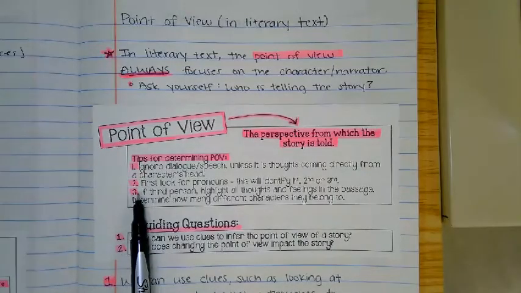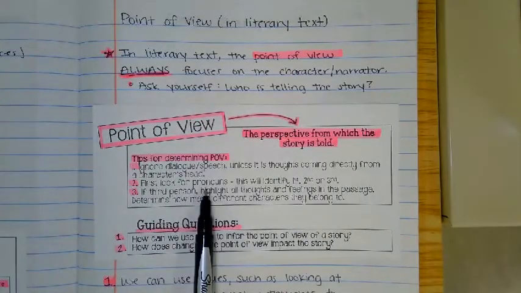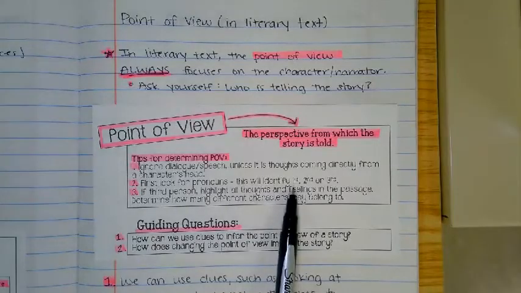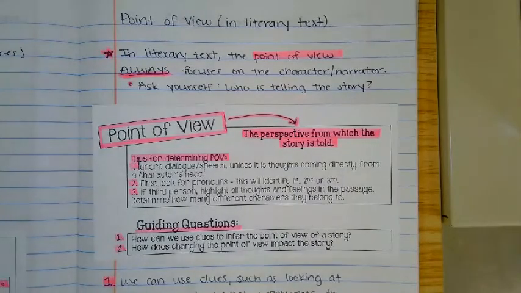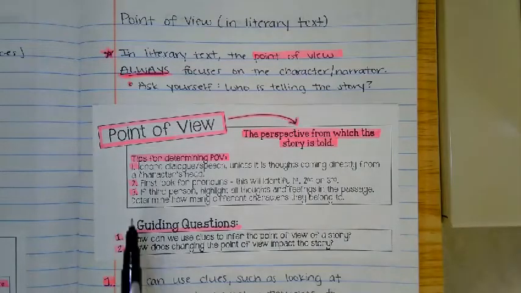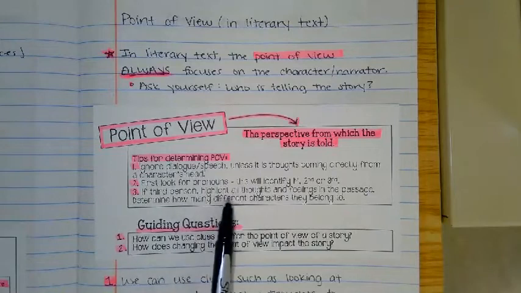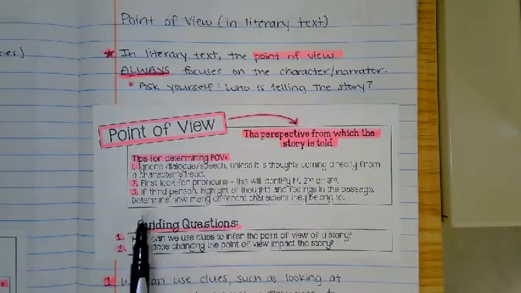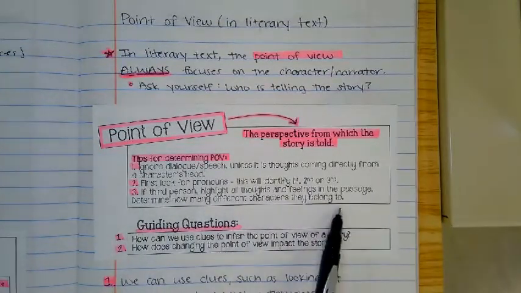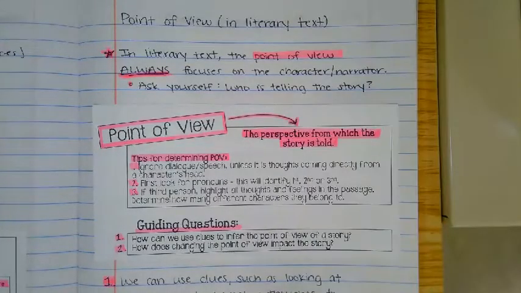The second thing you need to do when determining point of view is to look for pronouns. This will identify whether you are looking at first, second, or third person point of view. So pronouns such as I, me, we, us, he, she, they. The third thing you need to do, if you are in third person, is highlight all the thoughts and feelings in the passage to determine how many different characters they belong to. This will help you determine what type of third person you are looking at.